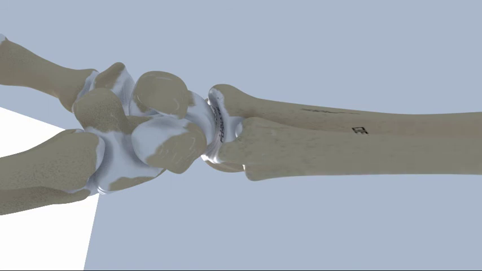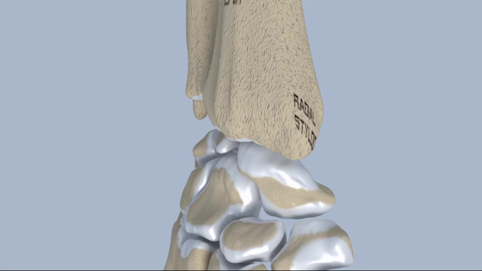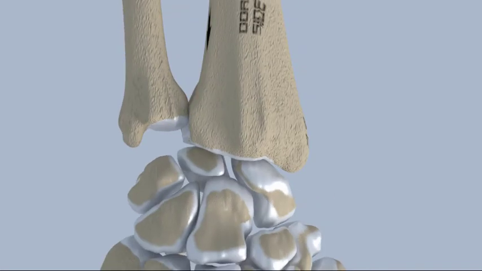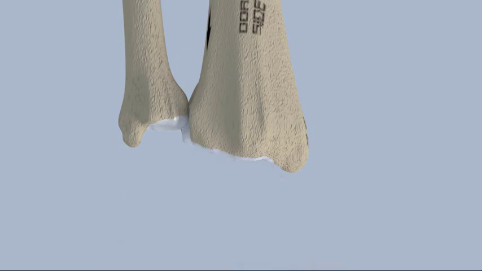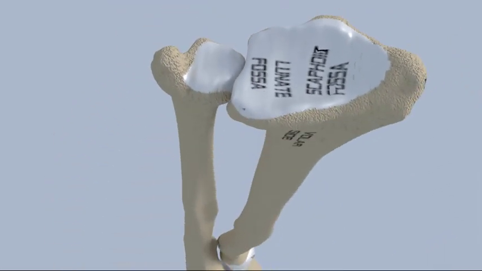The point of the radius is known as the radial styloid. The end of the distal radius is covered with articular cartilage where it meets the small carpal bones of the wrist. Valleys in the radius are shaped to form to two of the carpals, the scaphoid and the lunate. These valleys are known as the scaphoid fossa and the lunate fossa.